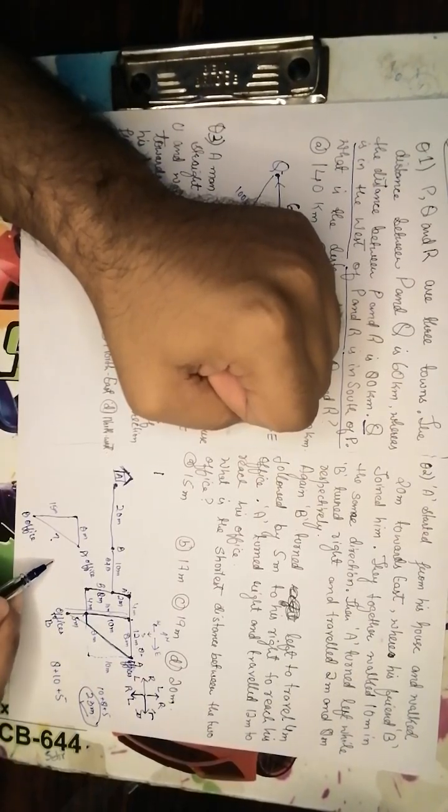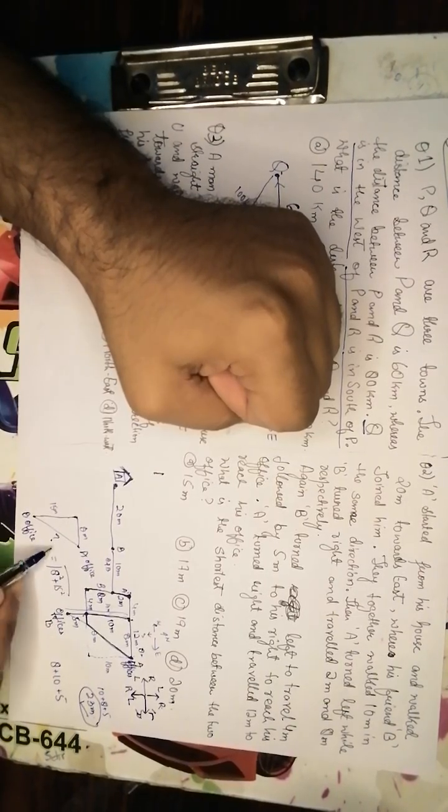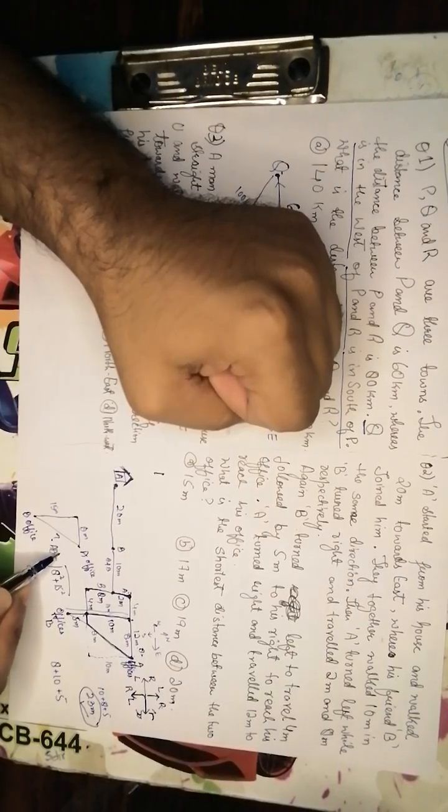Now applying Pythagoras theorem, we have the root of 8 square plus 15 square equal to the shortest distance between the two offices.